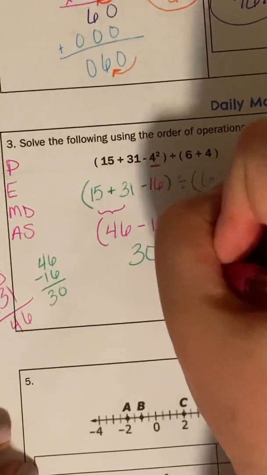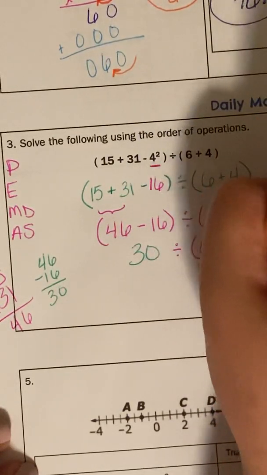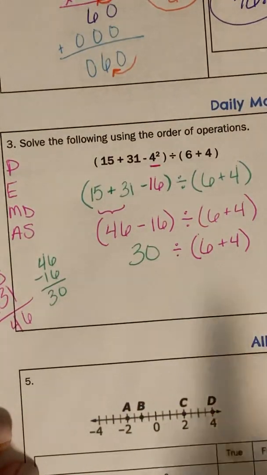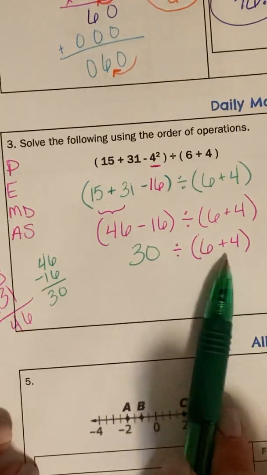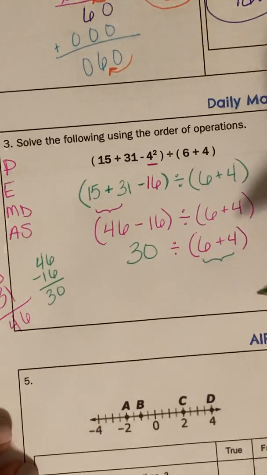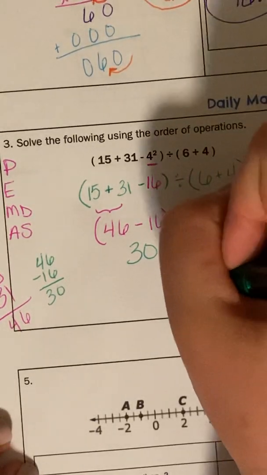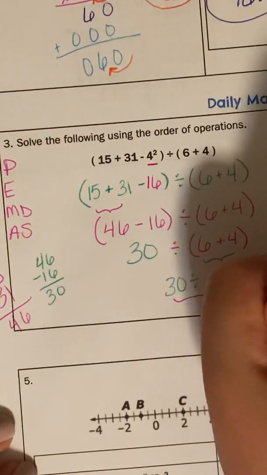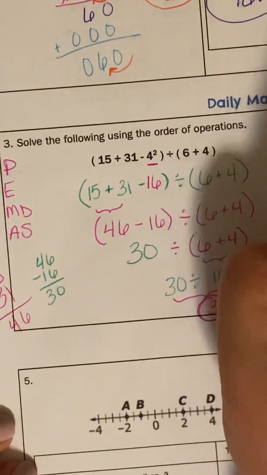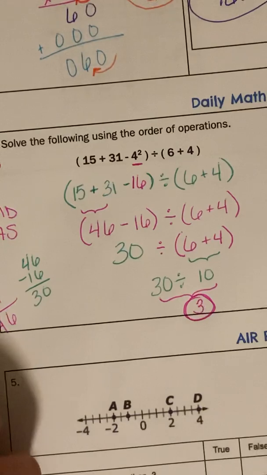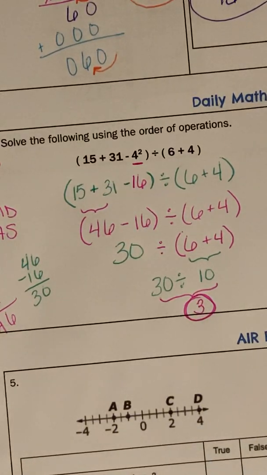Bring everything else down. Divided by parentheses 6 plus 4. Do we have any more parentheses? Yes, we do, right here, 6 plus 4. What is 6 plus 4? Woohoo! 10. Sorry, beat you to it. Just kidding. Okay, so write down our 10, bring everything else down. Now we have 30 divided by 10, which is 3. So your answer is 3. Bada bing, bada boom. Awesome job. Again, you can rewind, fast forward, whatever you need to do.